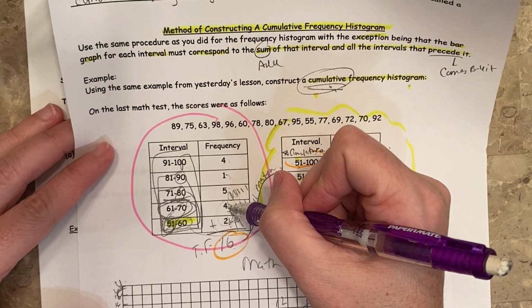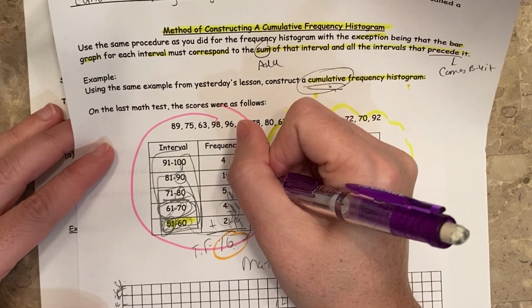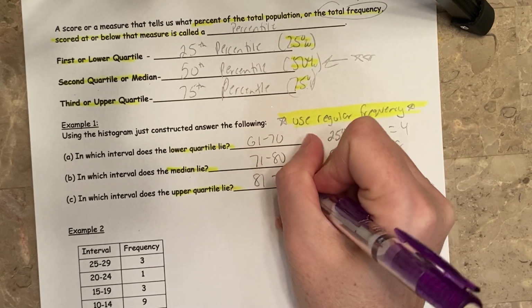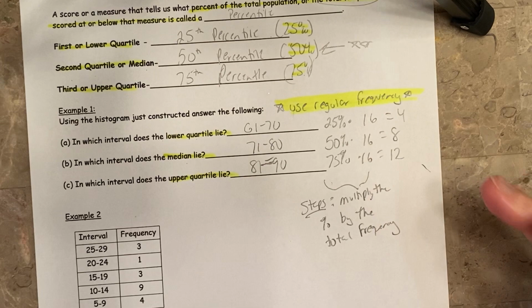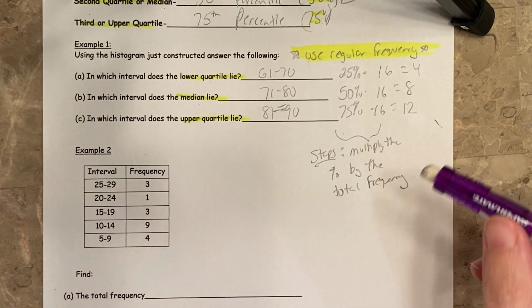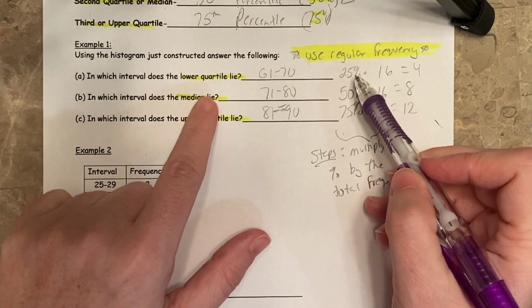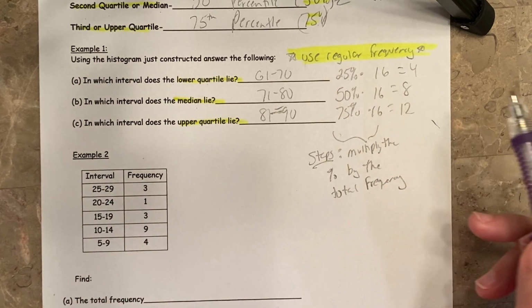So we have 6, 7, 8, 9, 10, 11. Here's lucky number 12, and that's 81 to 90. So it's very similar to the concept I showed you yesterday with the tables. It's just different percents, and the percent depends on the word that they give you.